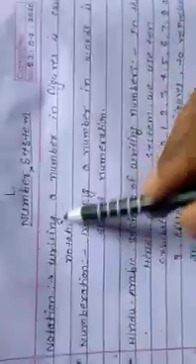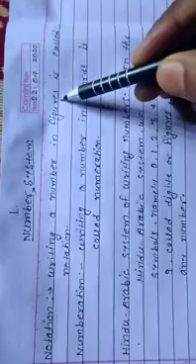Students, today we will discuss a new chapter, the first chapter, number system. In number system we will come to know many terms. The first term is notation. What do you mean by notation? Notation is writing a number in figures.